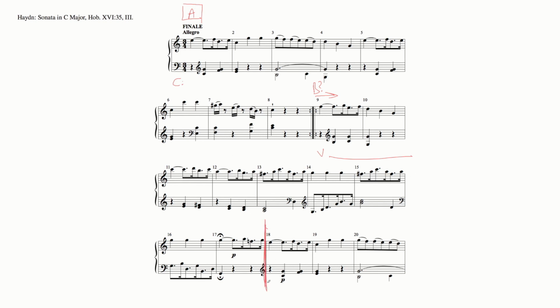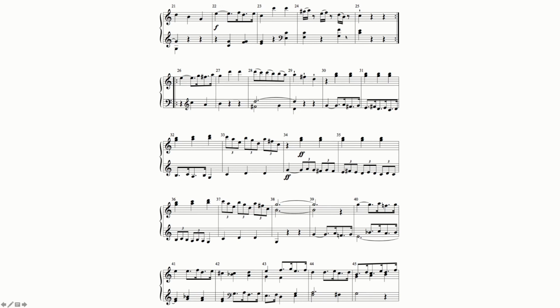Then we have again the first part here. That means this is either ternary or rounded binary form. Because the first part ends with a perfect authentic cadence in C major, this is a sectional. To reprise, we have the entire A section again here. 1, 2, 3, 4, 5, 6, 7, 8. 1, 2, 3, 4, 5, 6, 7, 8.